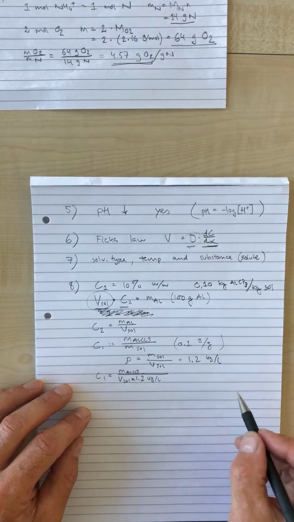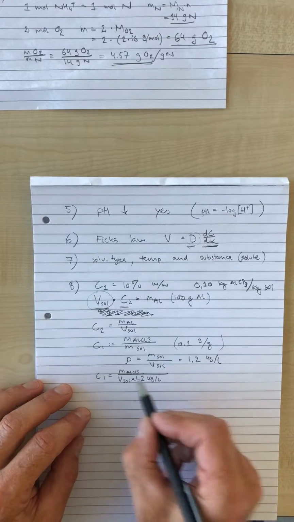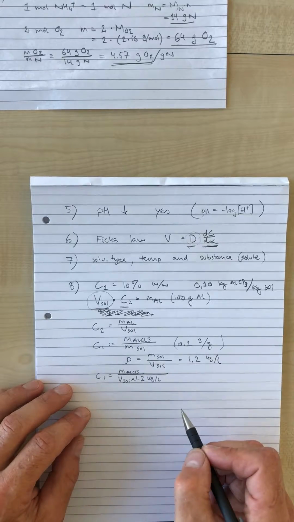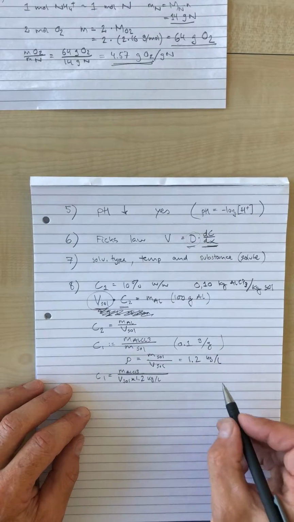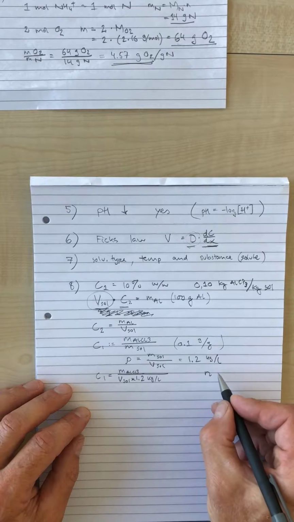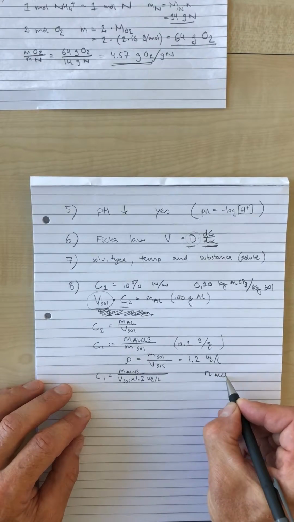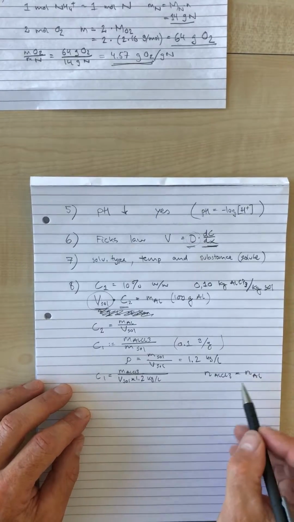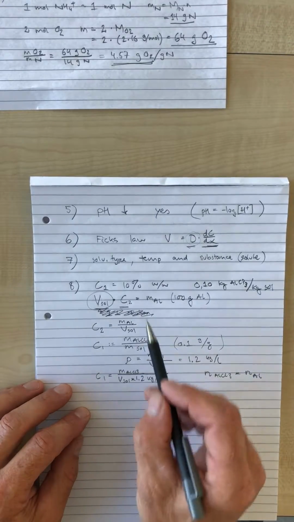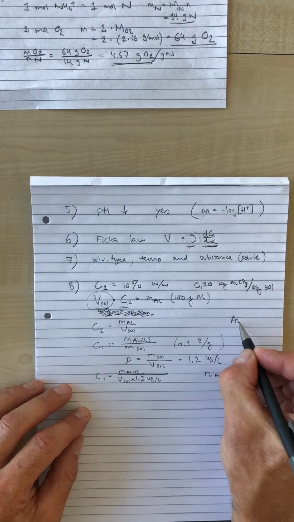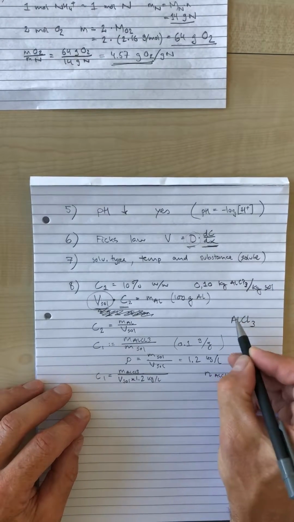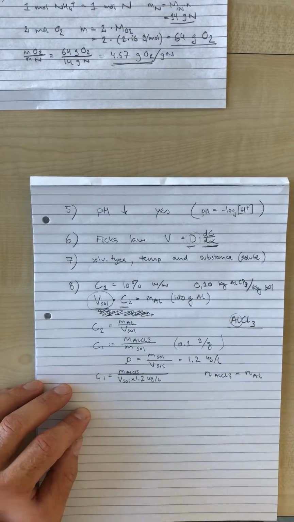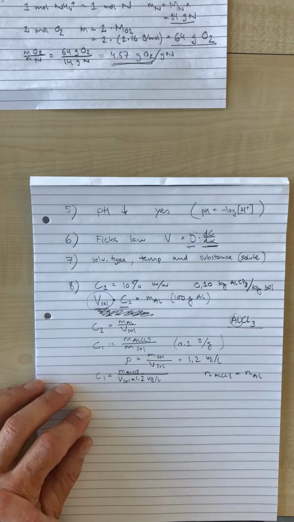Now I also have to look at transferring the mass of aluminum chloride to the mass of aluminum. I need to look at the ratio between the two. I know that for every mole of aluminum chloride I take in this solution, I have 1 mole of aluminum. So that's the key to it, that in aluminum chloride I have 1 mole of aluminum for every mole of aluminum chloride. So there's a 1-to-1 ratio between the two.